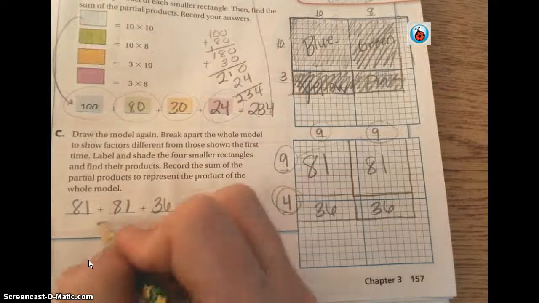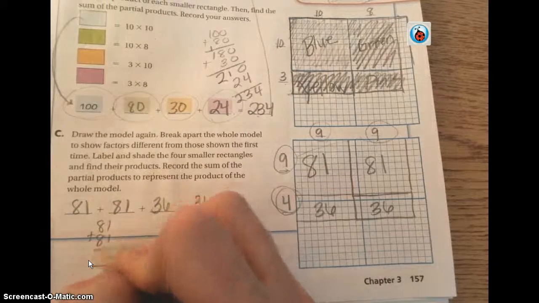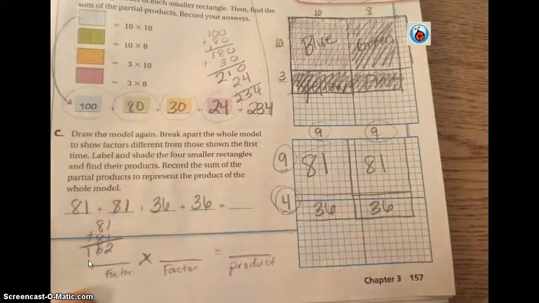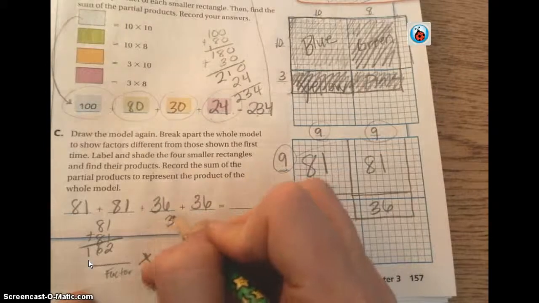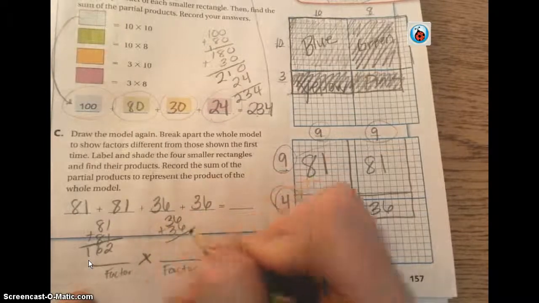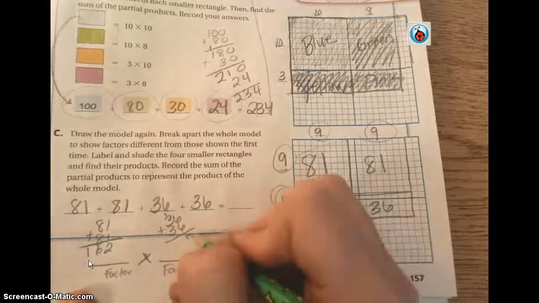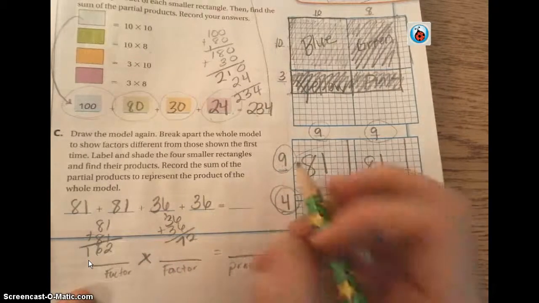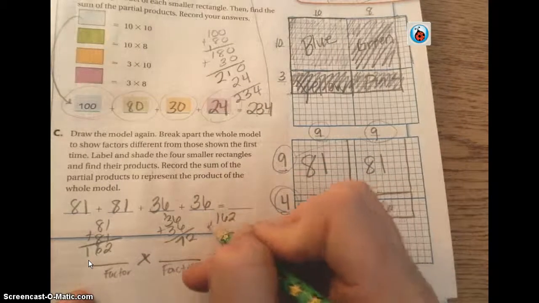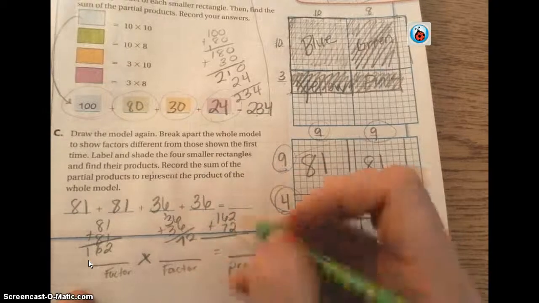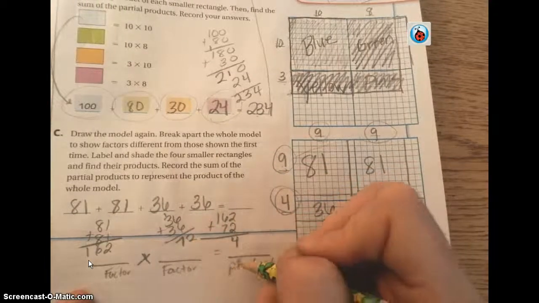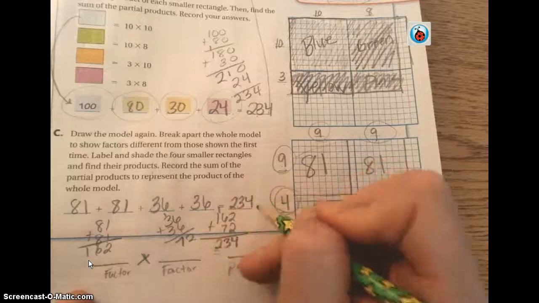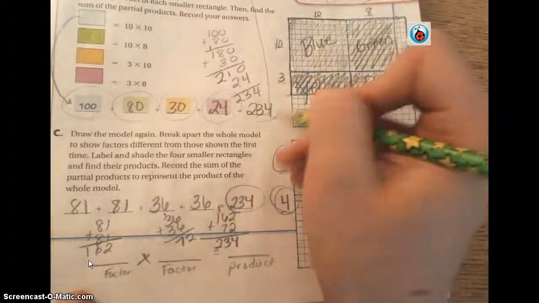So I'm going to add together 81 plus 81, okay, is 162. And then the easiest way for me to think about this is 36 plus 36. 6 plus 6 is 12. 3 plus 3 is 6. Plus 7 plus 1 is 7. So now I'm going to do 162 plus 72 to get the product of the whole thing. So 234. Notice how I got the same answer here and the same answer here.